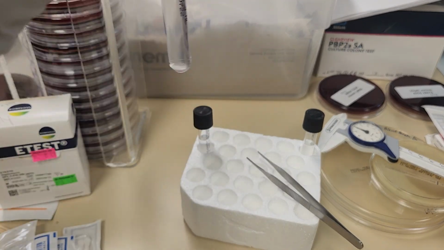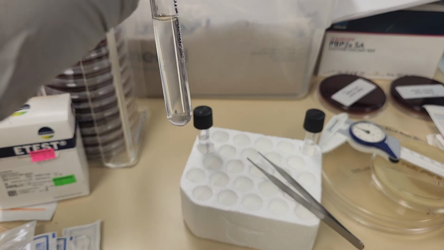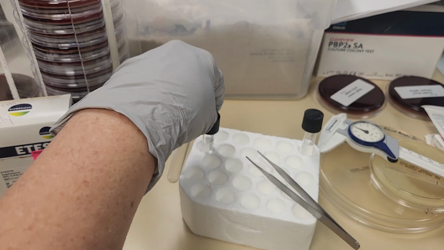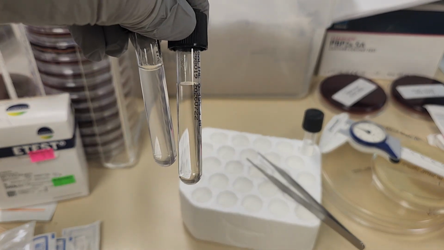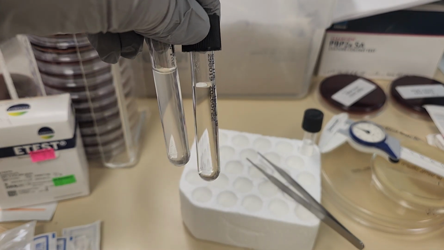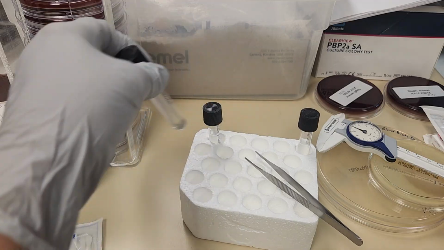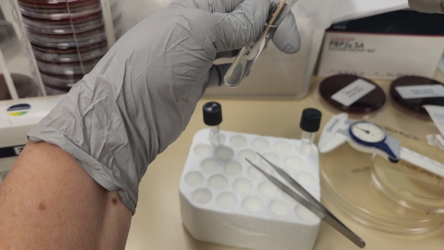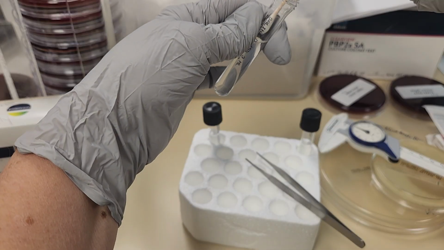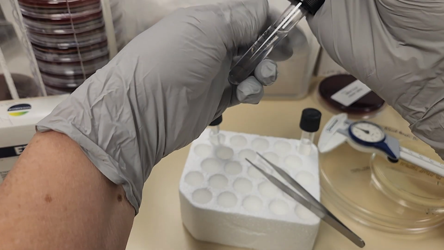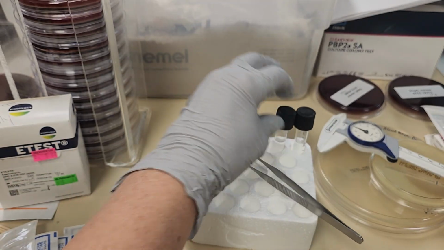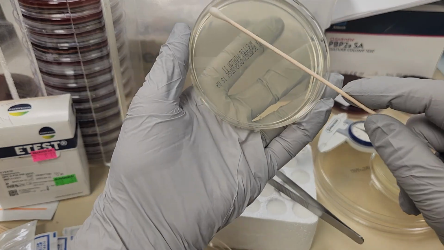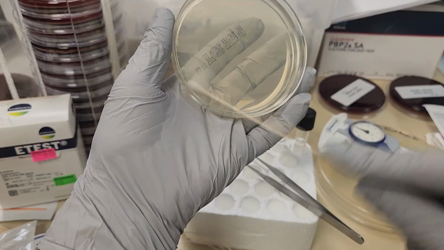If you look, you can see there is a solution in there. Compare it to my negative tube. You can see the one on the left is a little bit turbid. All right, so again, I'm going to dip that swab in, and make sure I get any excess liquid off. I'm going to get my Mueller-Hinton plate, and again, I'm going to streak it for lawn growth.